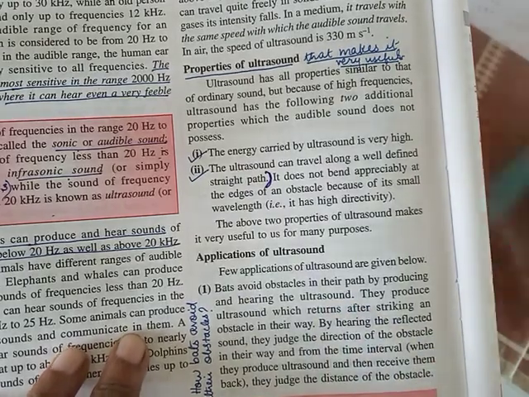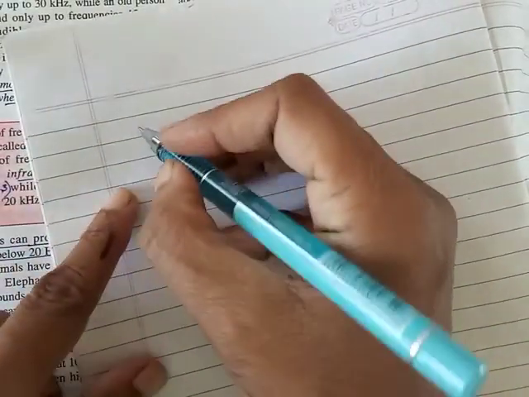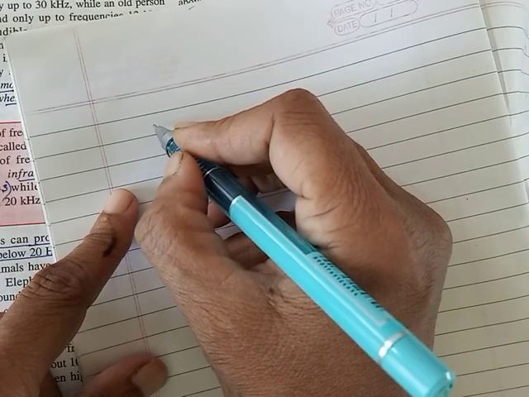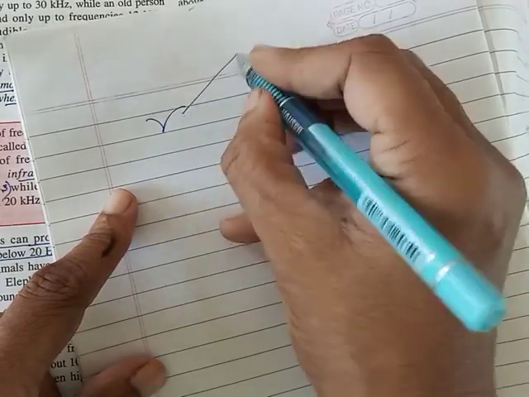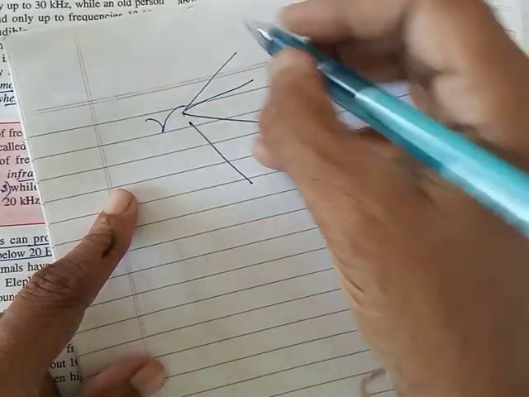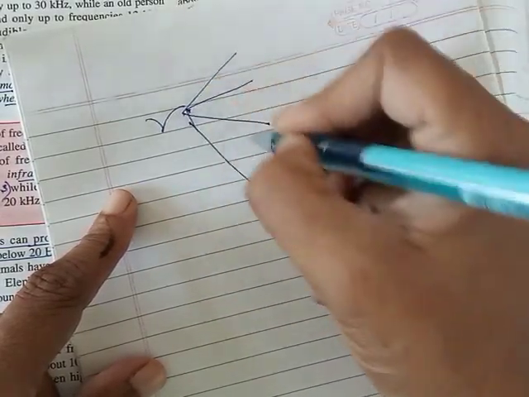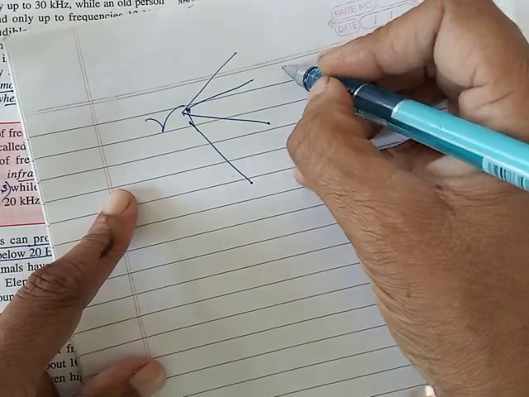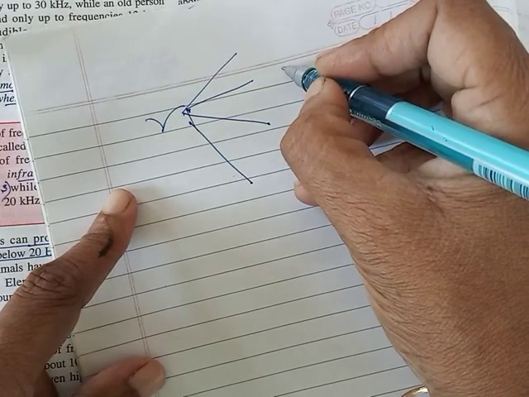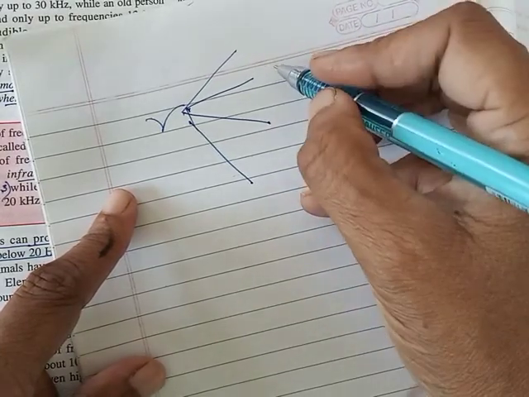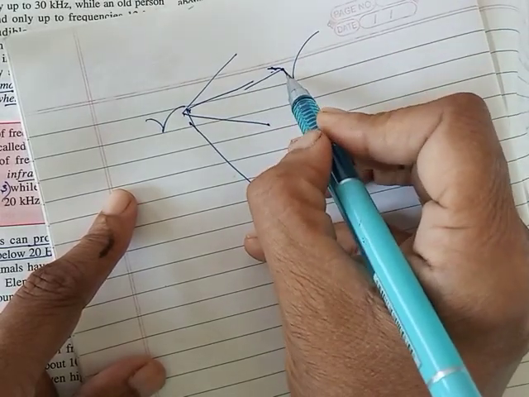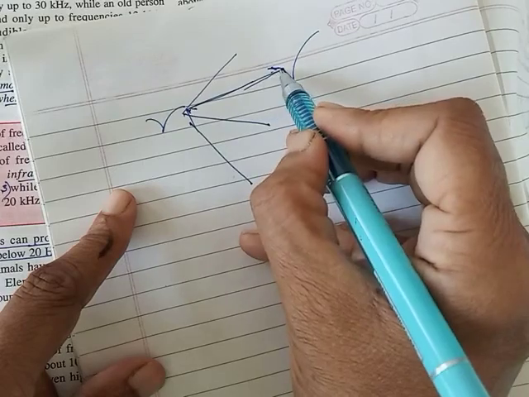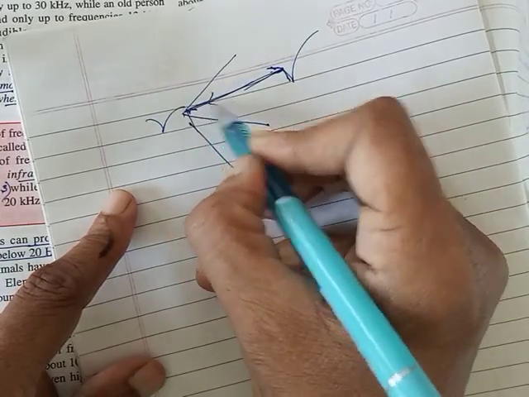What they will do is, as the bats fly, they keep sending ultrasonic waves. So this is the bat and it keeps sending ultrasonic waves in all directions. Now if there is an obstacle here, obstacle means a big bird or something is here, then it will hear an echo. The sound going in this direction will get reflected and come back.